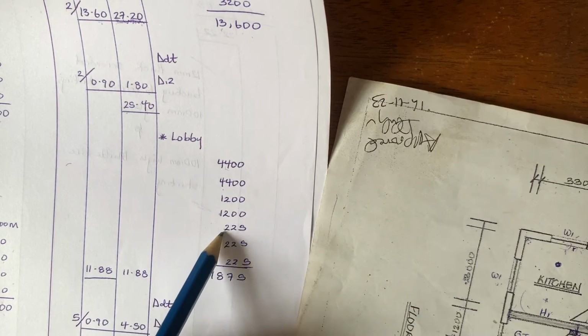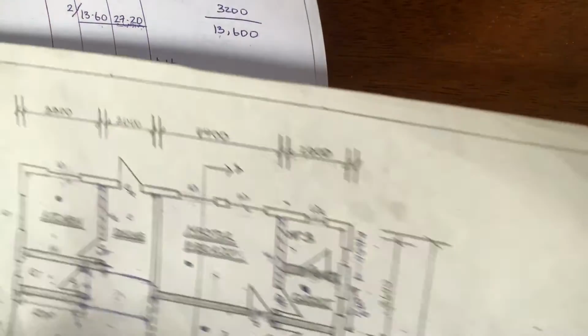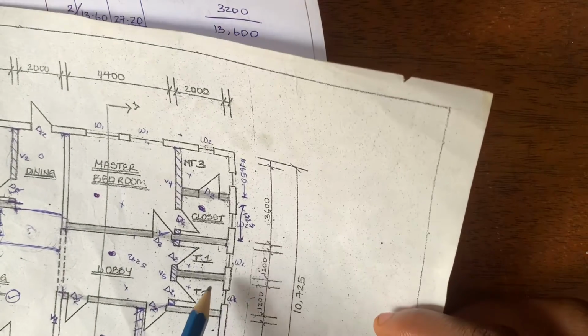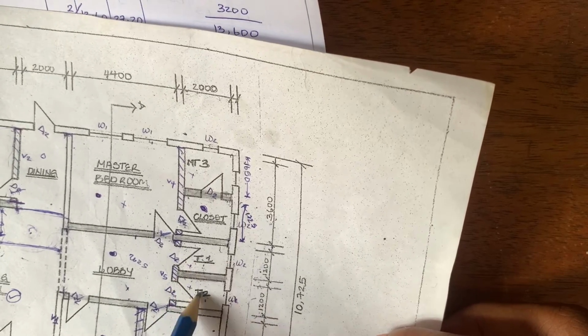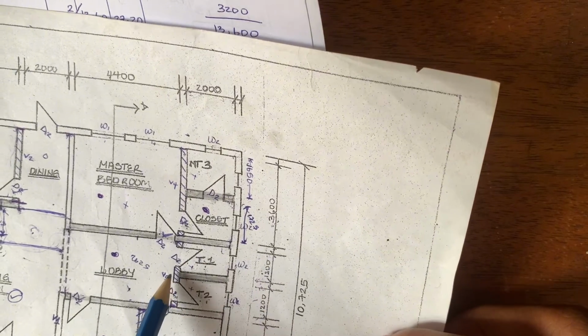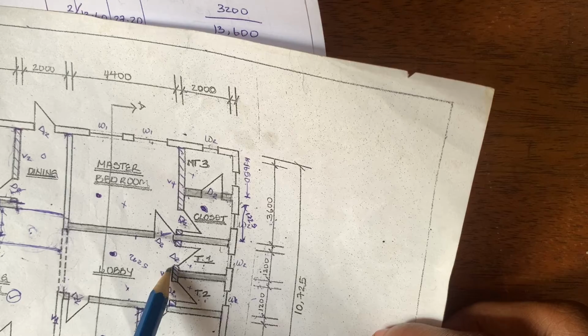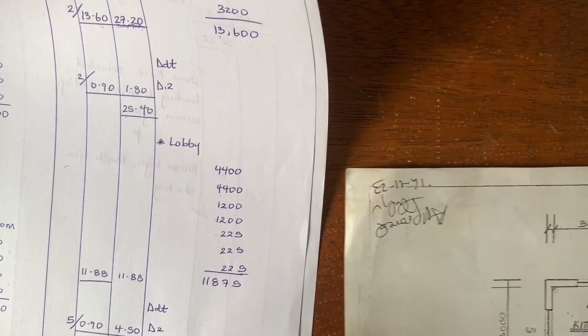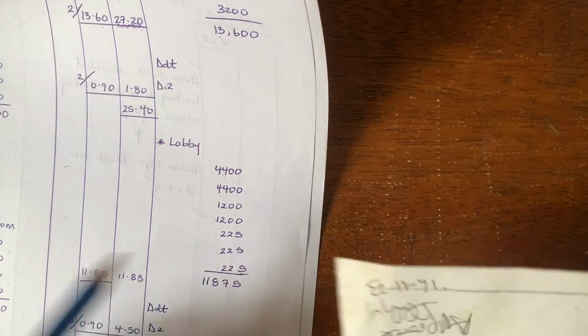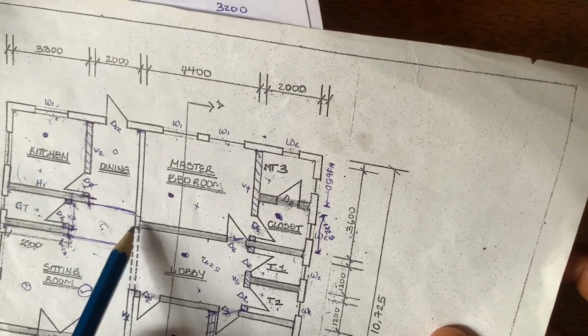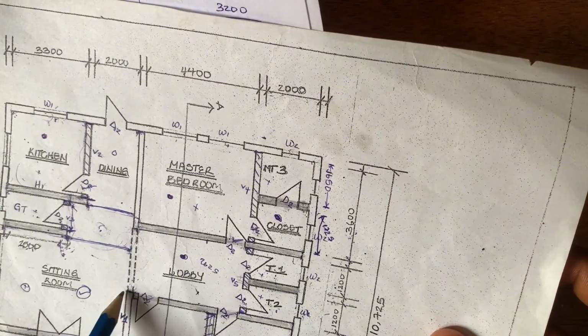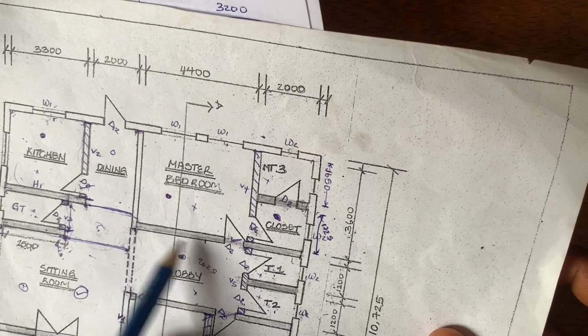This 225 here is the 225 at the center of the two toilets. So this space here is the 225 I'm talking about. Then these two 225s here would be for this wall thickness here and here. So it's going to take me round this entire area.